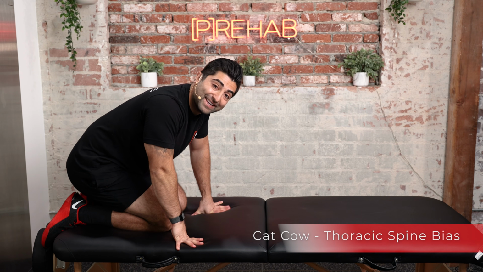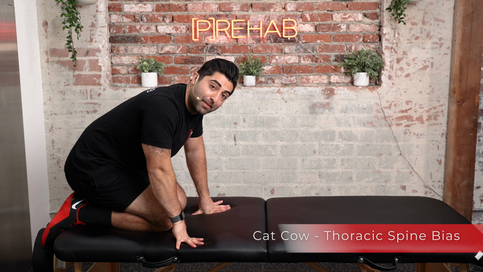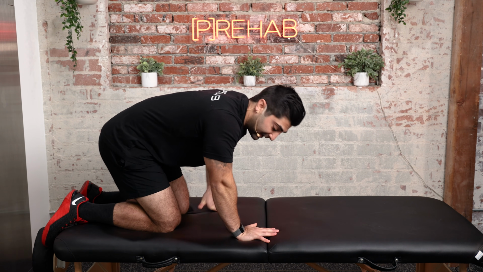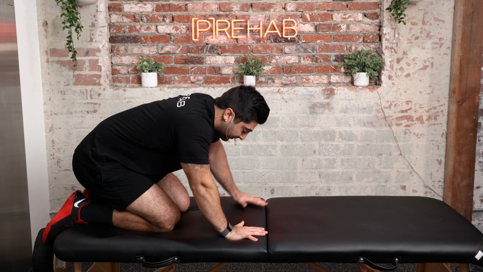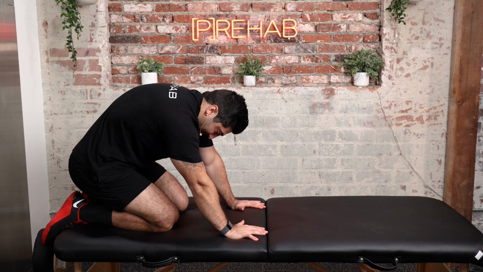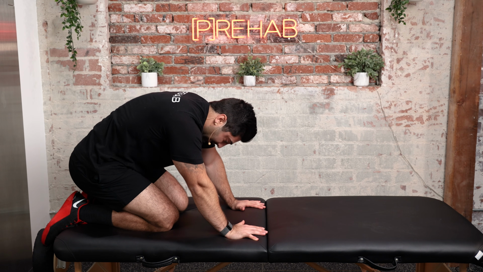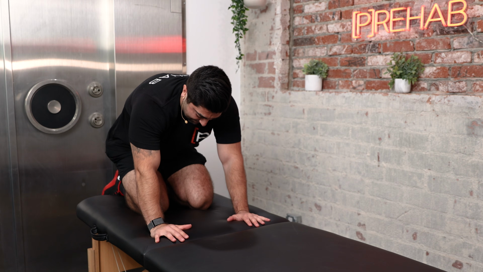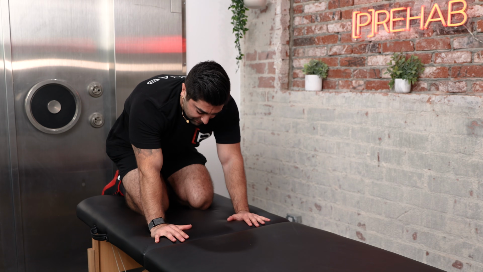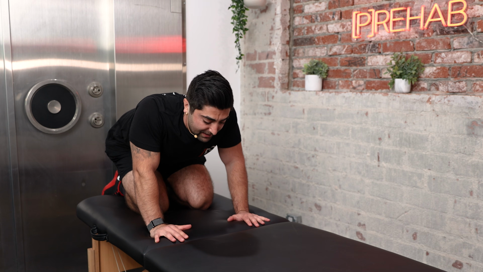Exercise number 1 is a cat-cow with thoracic spine bias. So this variation of the cat-cow allows me to lock out the low back and gets me focused on moving at the mid-back and the neck, where I push away from the floor, round, and then I arch and look up towards the ceiling as far as I feel comfortable. Locking out my back allows me to focus a bit more on my mid-back and my neck.